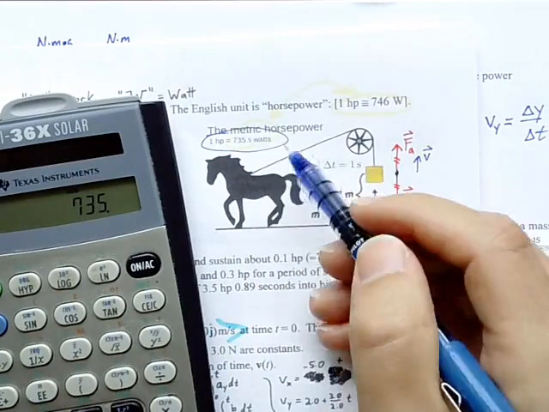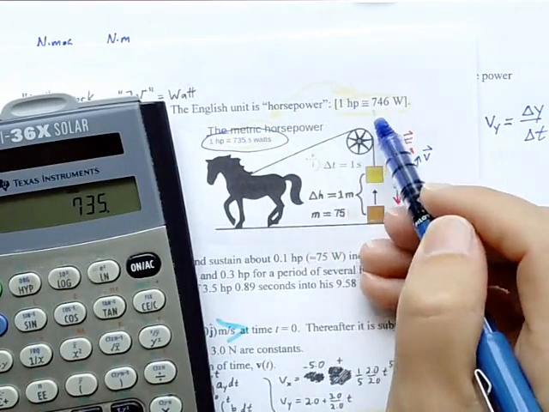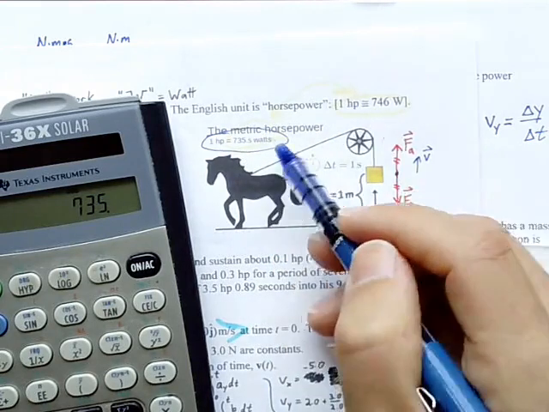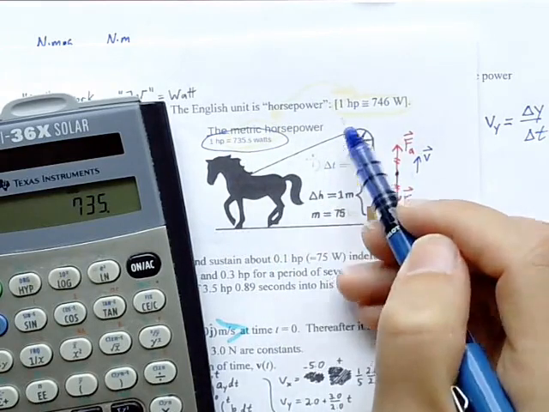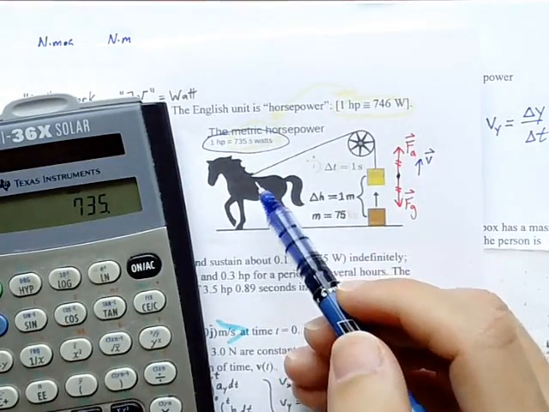Okay, and there's a difference between a metric horsepower and just a horsepower, 746 versus 735. That's just a historical quirk there, that these are close to but not quite the same as each other. But anyway, that's basically where the unit conversion comes from.